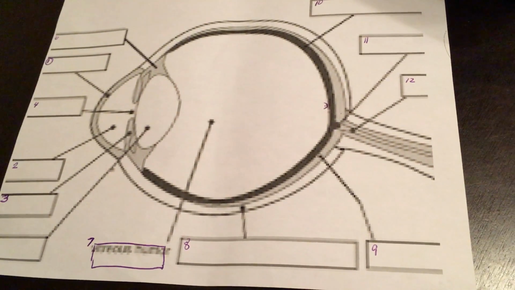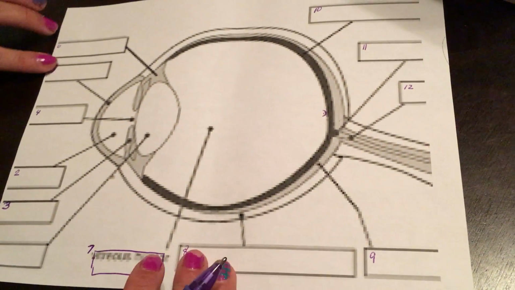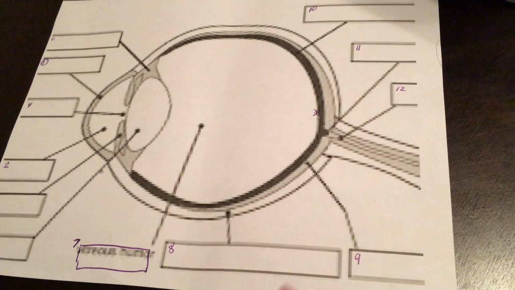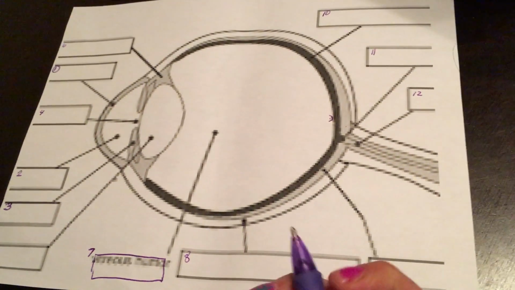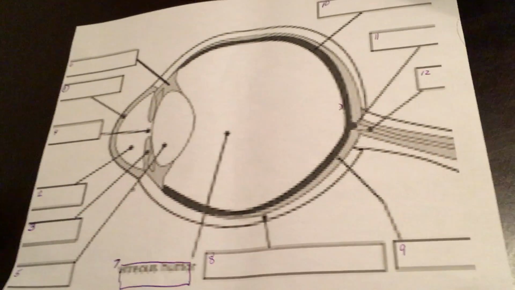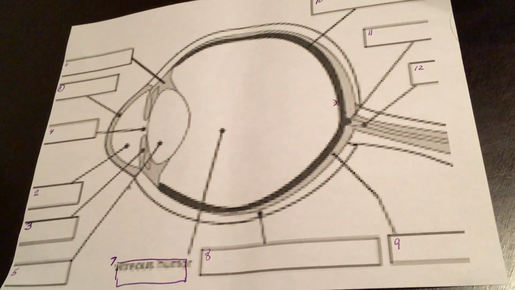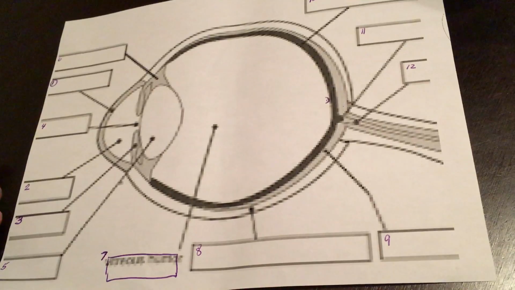I'm going to start with the very first one, and I pre-numbered them ahead of time just to make it easier. And I will also be using colored pens to kind of highlight the area because I understand the image might not be very clear.